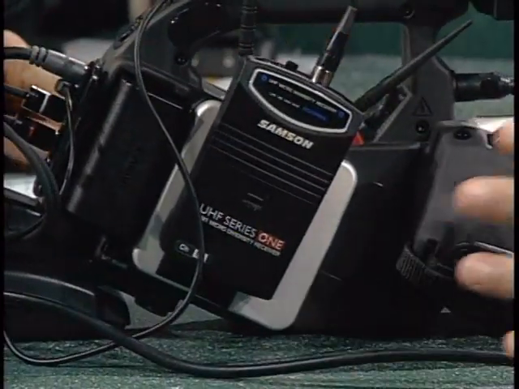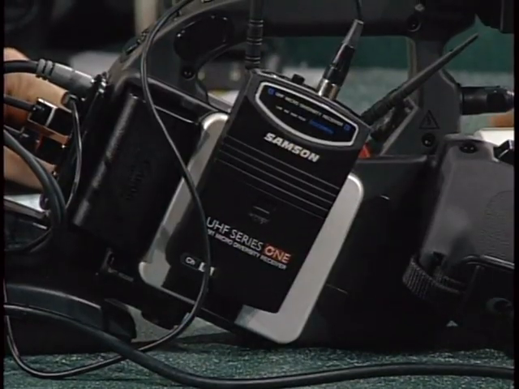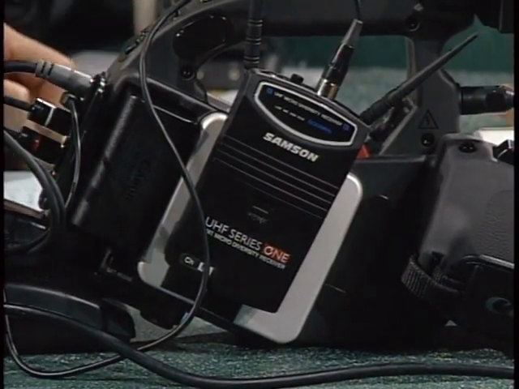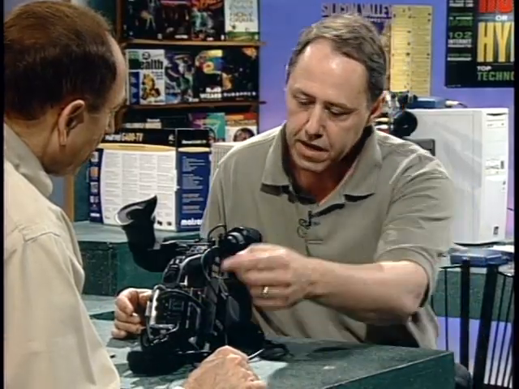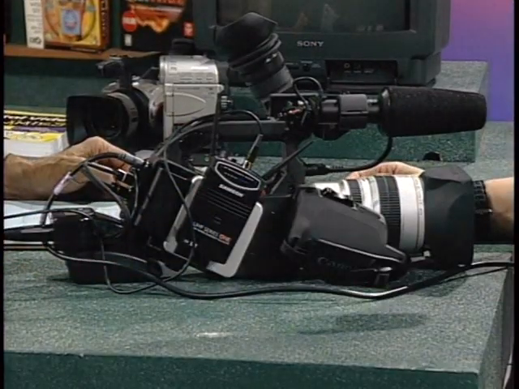That brings up a whole different issue, and that is that there's an entire industry being built around this XL1, this particular camera. It's so popular. For instance, this is a receiver that was made specifically for the XL1, feeding an XLR or balanced audio input into the camcorder.